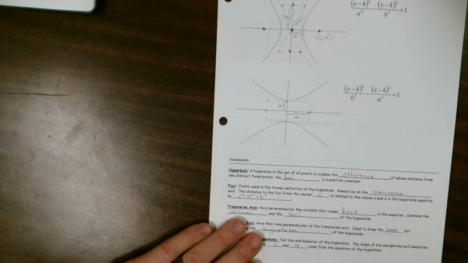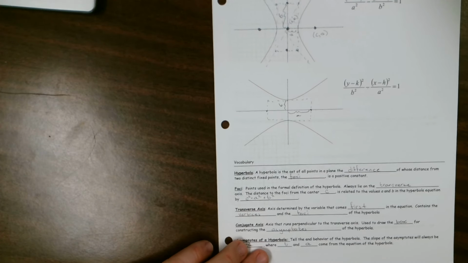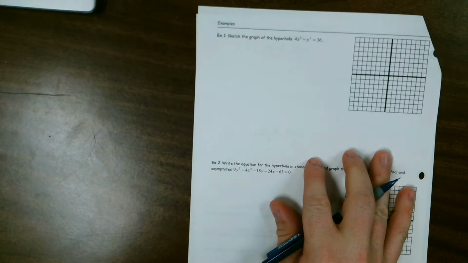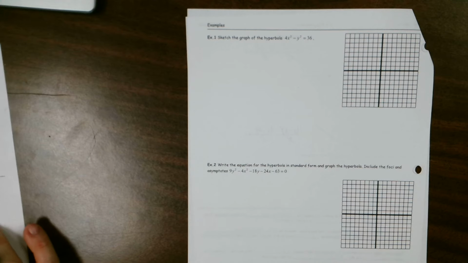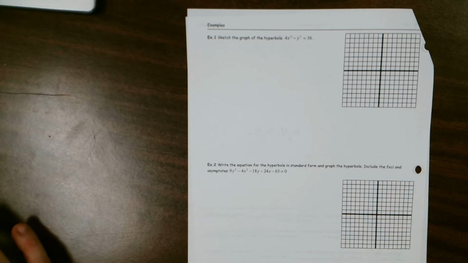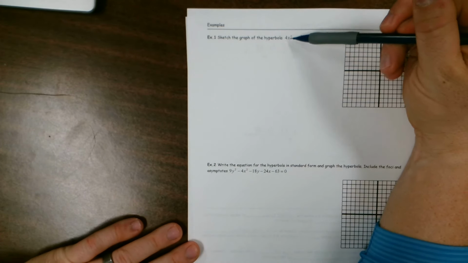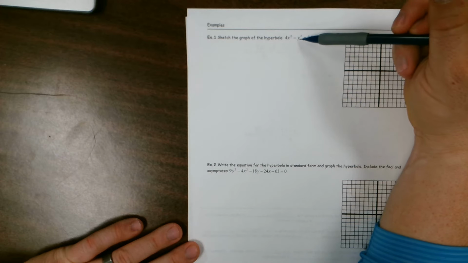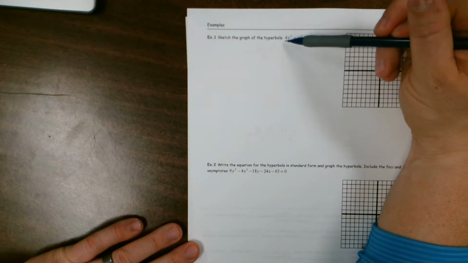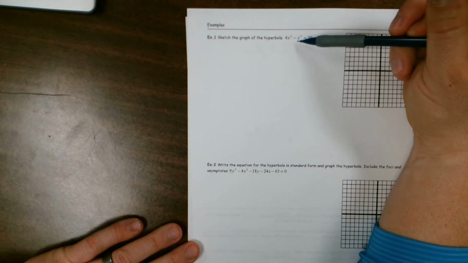So let's jump straight into doing some examples of hyperbolas. For the first example, besides the fact that the question says sketch the hyperbola, we could automatically tell it's going to be a hyperbola because we have a positive x squared and a negative y squared, and we see that we have two different vertical and horizontal stretches.